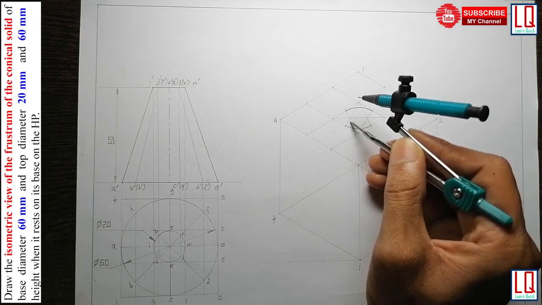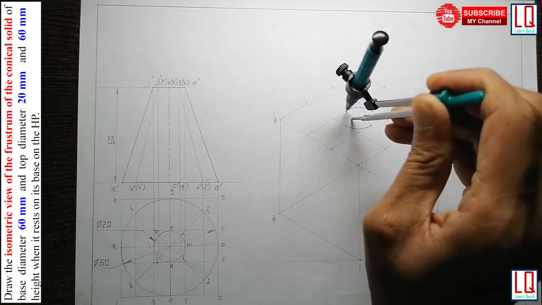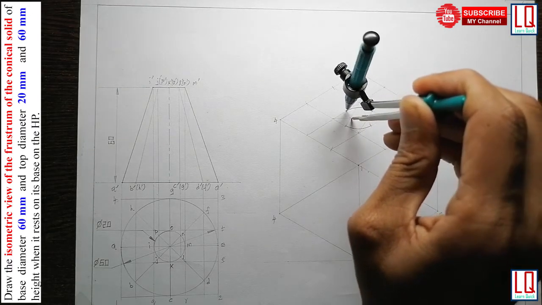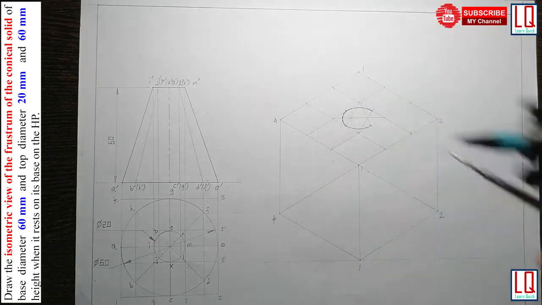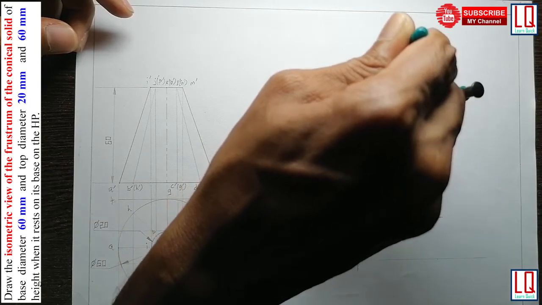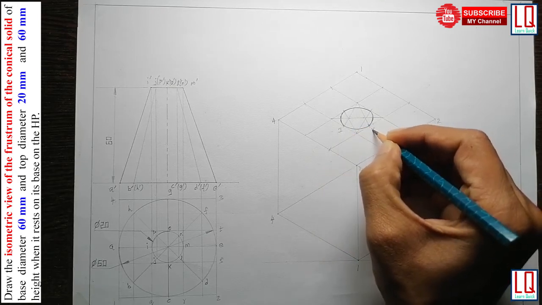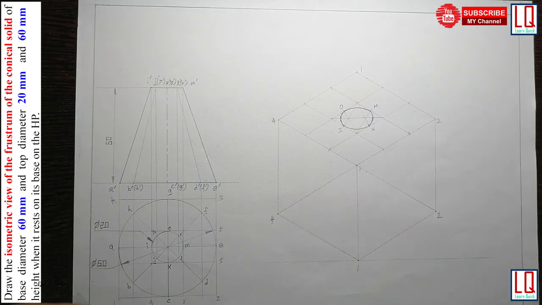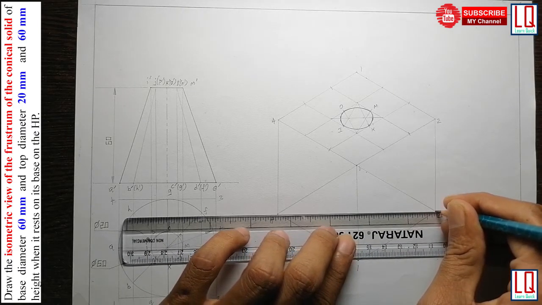Now I need to consider this small V. So enclose the small V. Similarly on the other side, now one can mark these points as capital I, K, M and O.